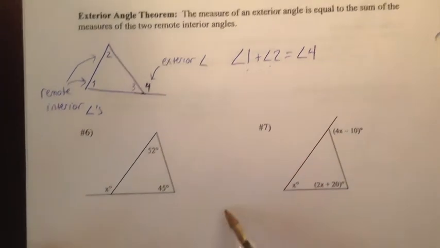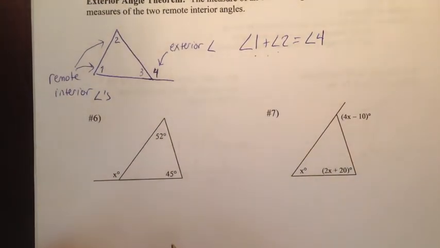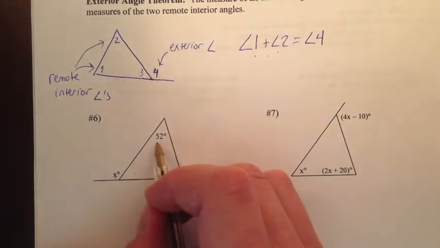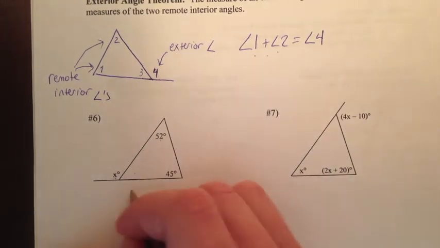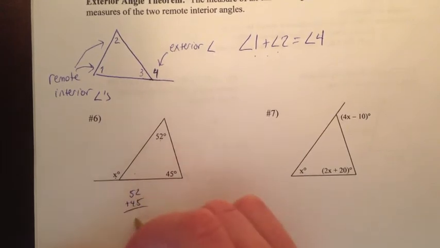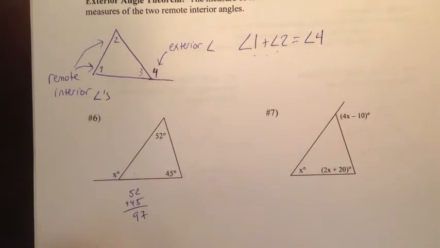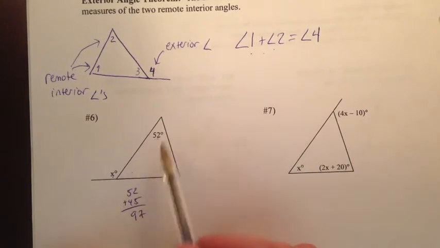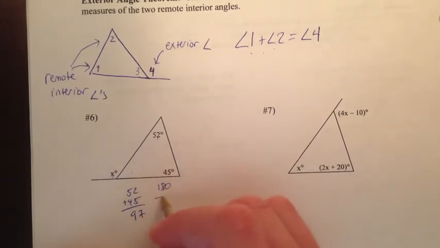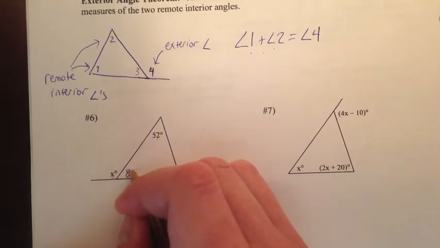So for example, if we look at number 6, there's actually two ways to do this. We're looking for x. This is outside the figure because we extended this bottom side. 52, 45. Now we don't know the third angle inside, the third interior, but we could find it. We could do 52 plus 45. You get 97. Now the total inside of the triangle is 180 degrees, so 180 minus 97, that's going to give you 83. So that's 83 right there.